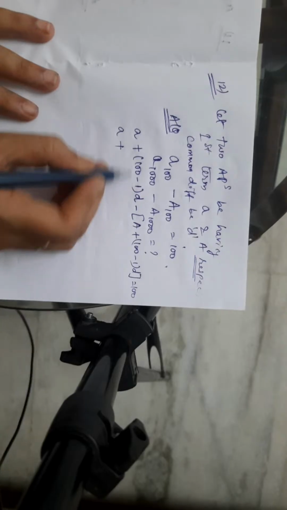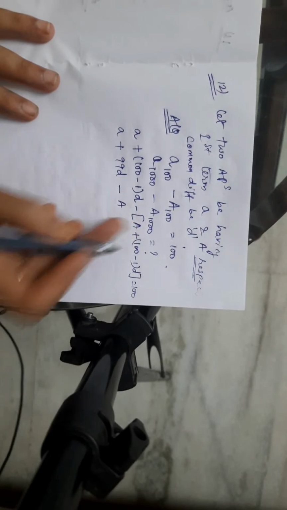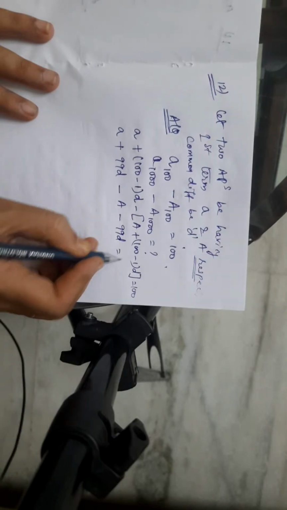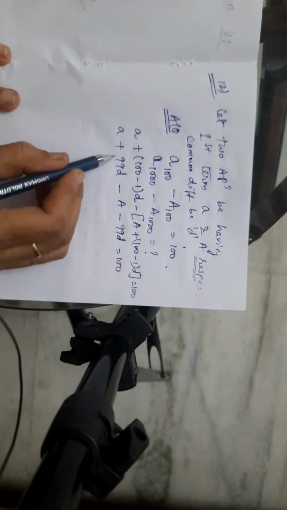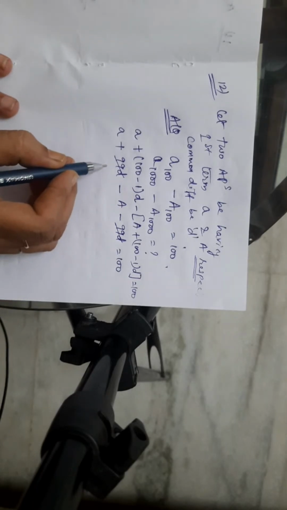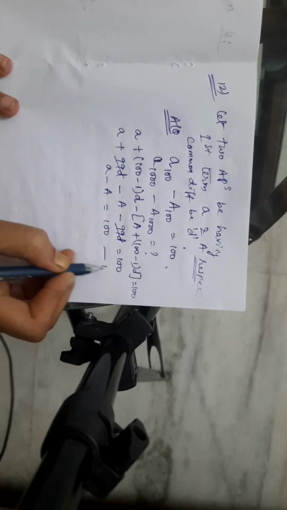A plus 100 minus 1 is 99D, minus A plus minus minus 99D is equal to 100. Now we can cancel out D as they have opposite signs. 99D will get cancelled. So finally a minus capital A is 100. Let this be equation 1.